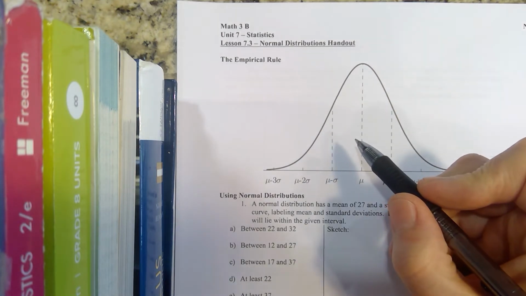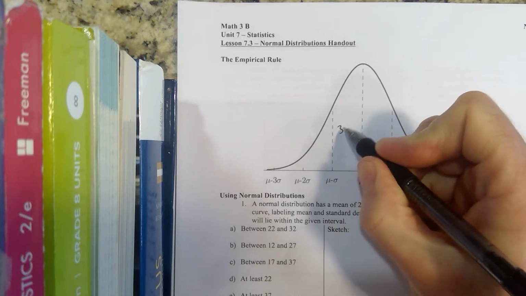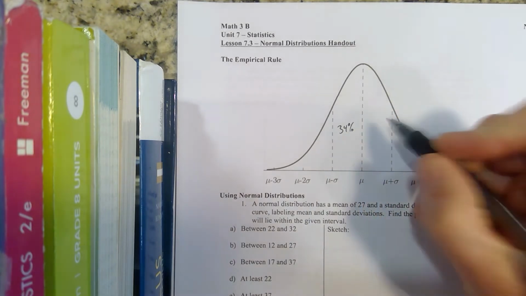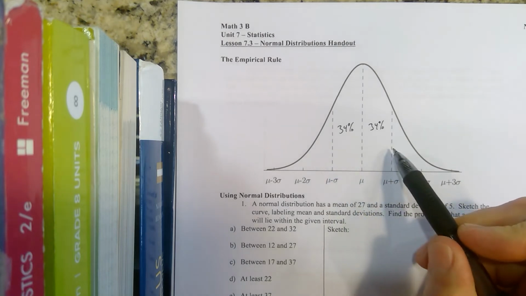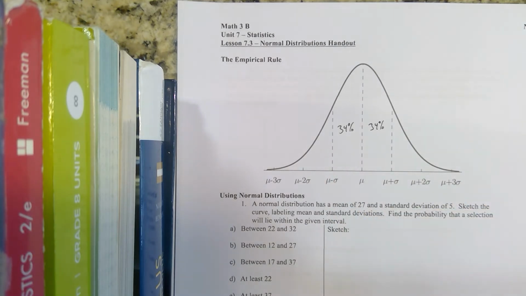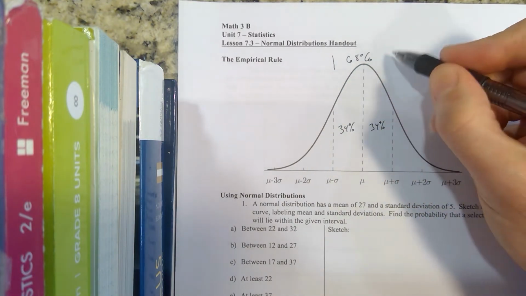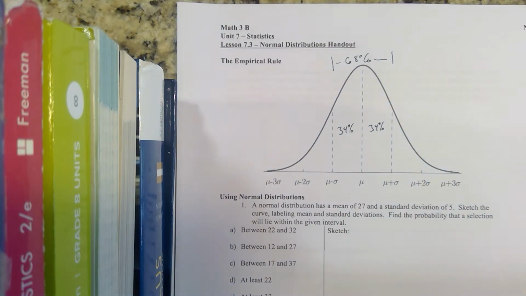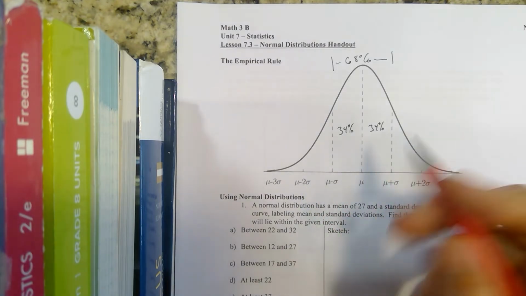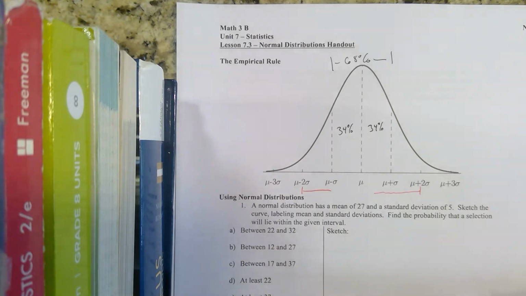All right, so we said 68% of the data will be within 1 standard deviation of the mean. So in other words, about 34% of the data will land here, and about 34% will land there, right? 68 total within 1 standard deviation. Okay, so that's the 68% right there. Now if I go 2 standard deviations, from here to here, notice I'm capturing more of the data.